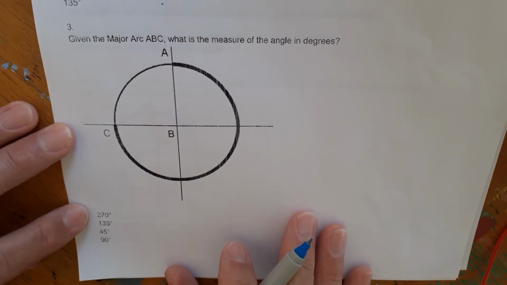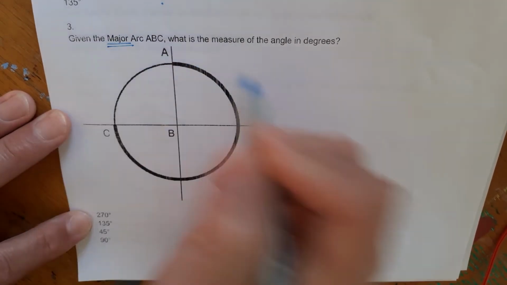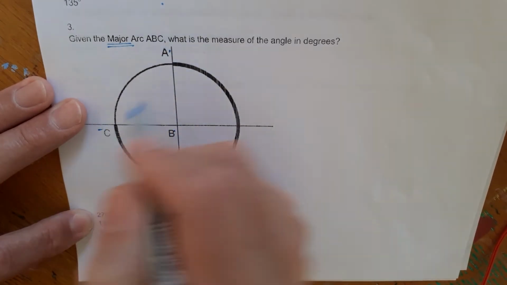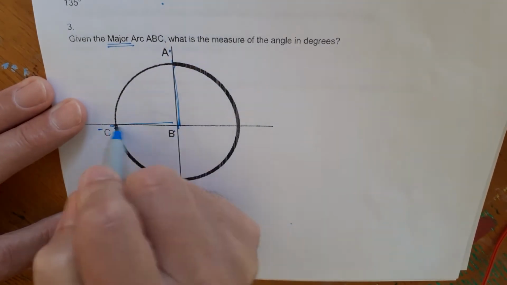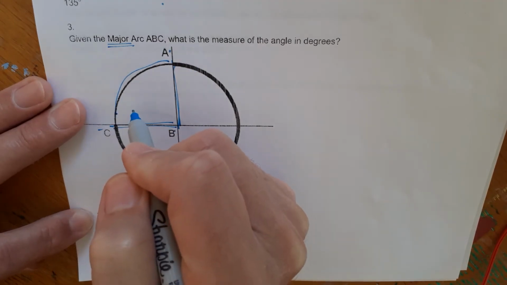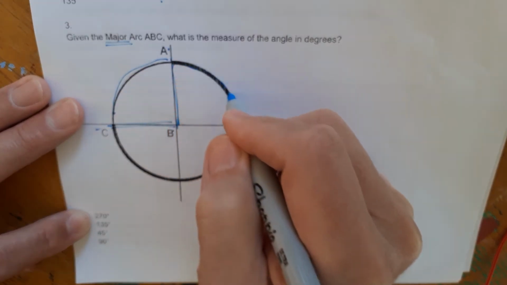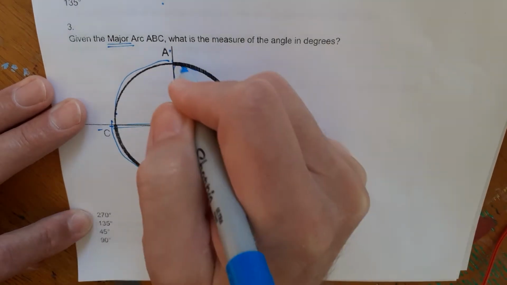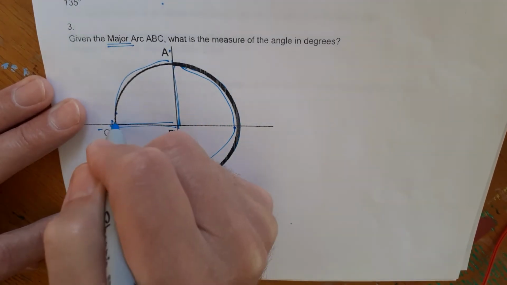Given the major arc, so look at what they did for us. They said major. So when we start at A, B, C, we're now going here to here. But we're not looking at this. This would be the minor arc because it's smaller. Minor meaning smaller, and major meaning larger. So they want to know the measure of this one, right? Well, we went 90, 180, 270.